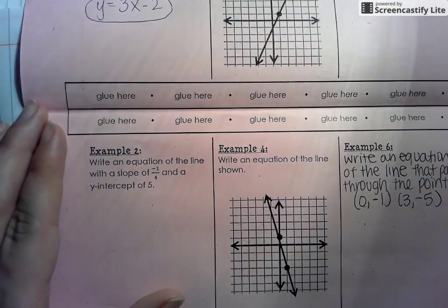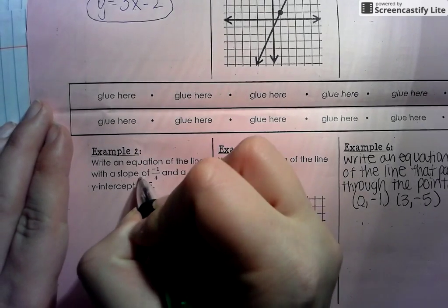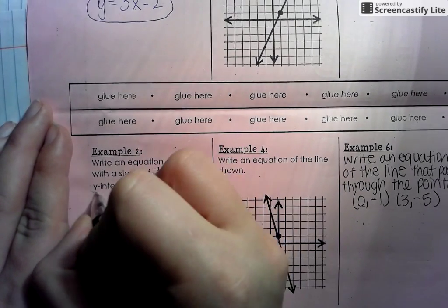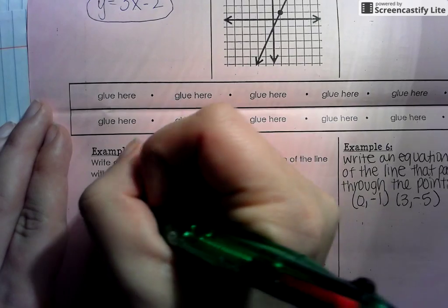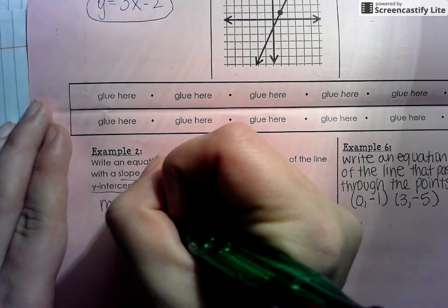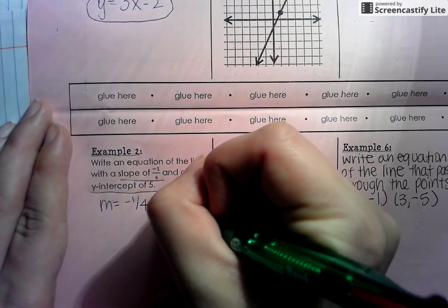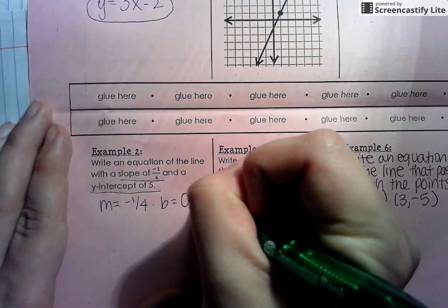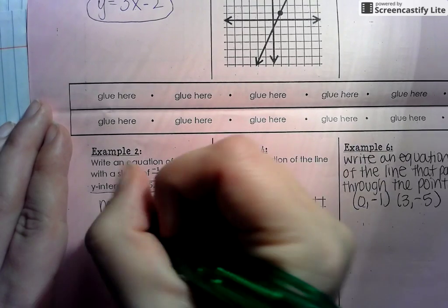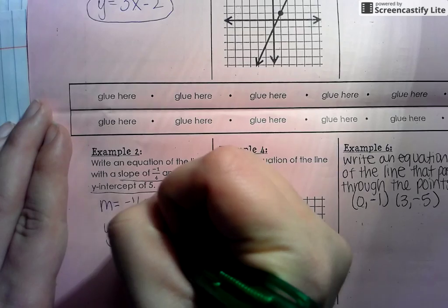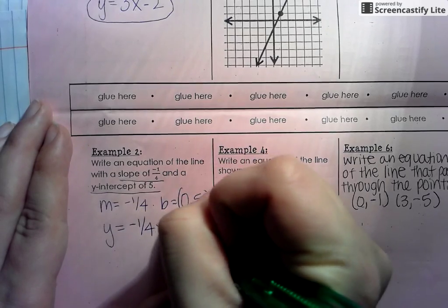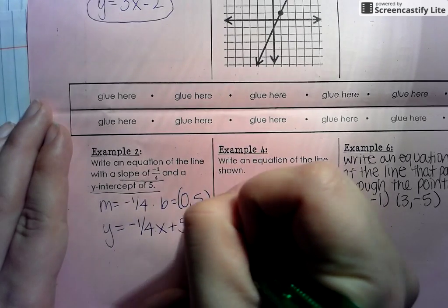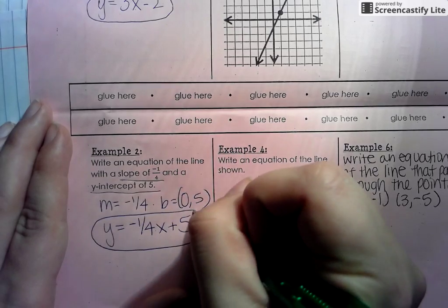Now, if we had this one, which is write an equation of the line with a slope of negative 1/4 and a y-intercept of 5, what you would do is your slope is negative 1/4, your y-intercept is 0, comma 5, so you'd want to write it as y equals negative 1/4 x plus 5. That would be your final equation.